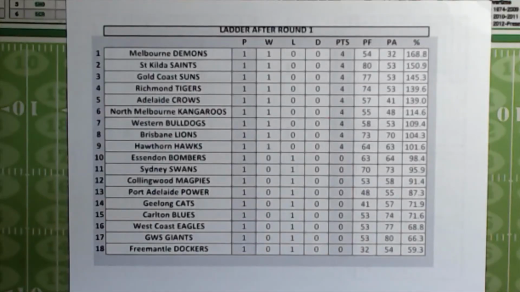So as you can see, early days, round 1, but the Melbourne Demons have taken an early top of the table from St Kilda, Gold Coast and Richmond. Fremantle Dockers holding everyone up, but it is only the first game of the season.